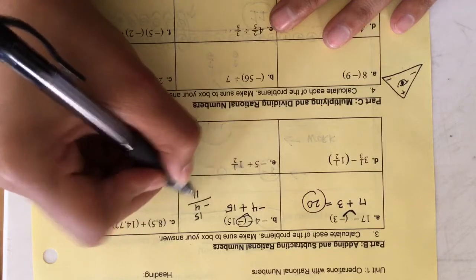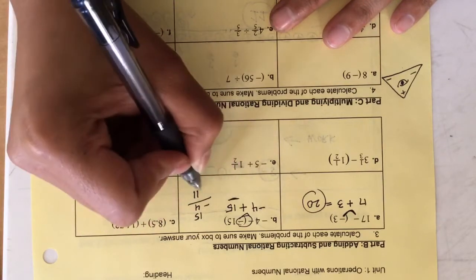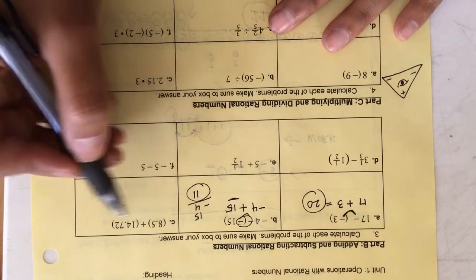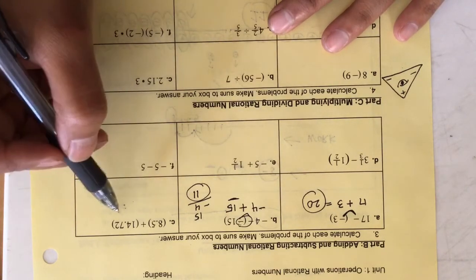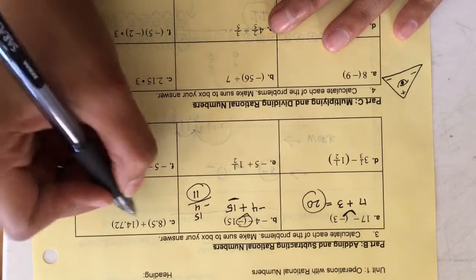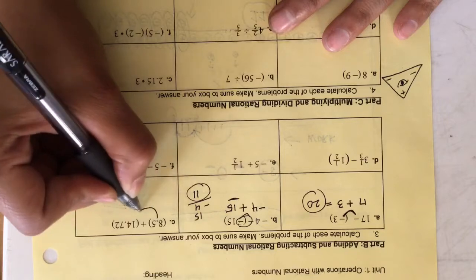And you subtract, you get 11. And since the positive is bigger, it's positive 11. We have here 2 decimals. We have 8.5 and 14.72. Since they're the same, we can add them. So I'm going to put 8.5 over here.